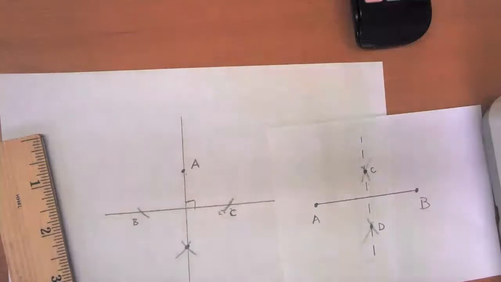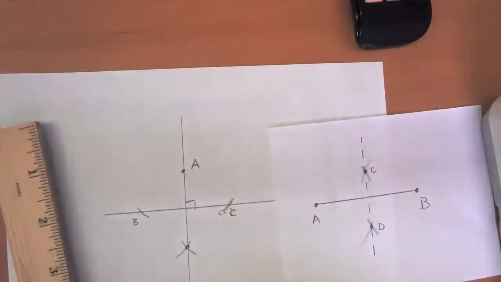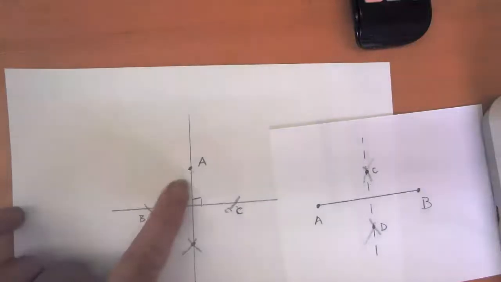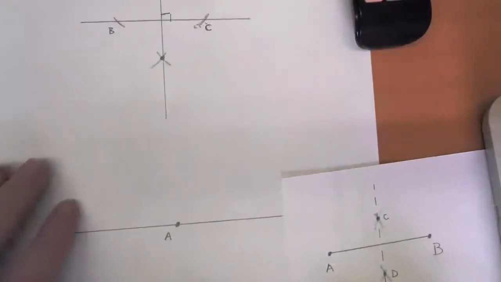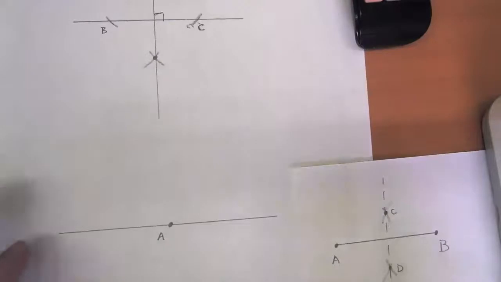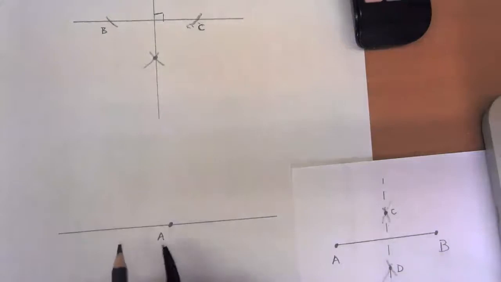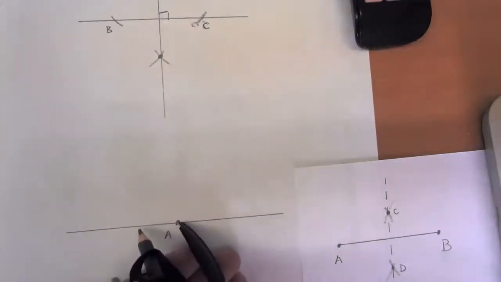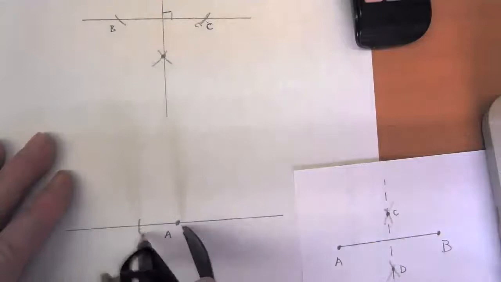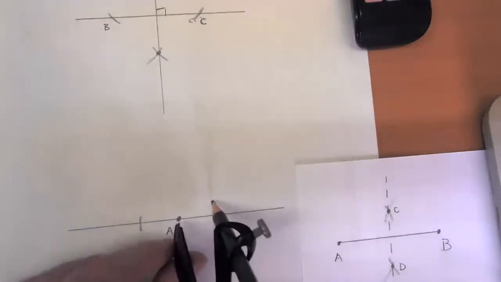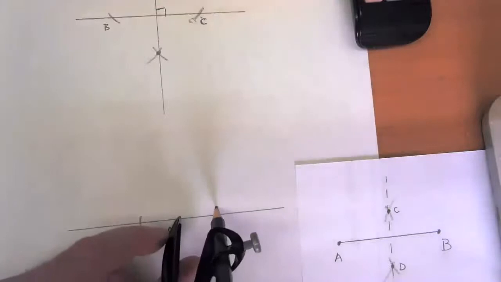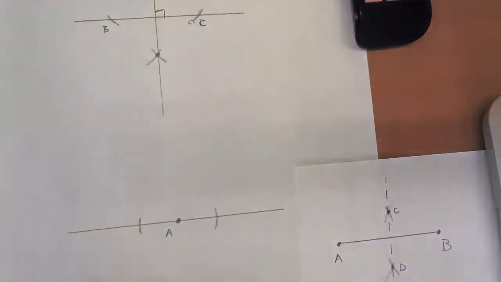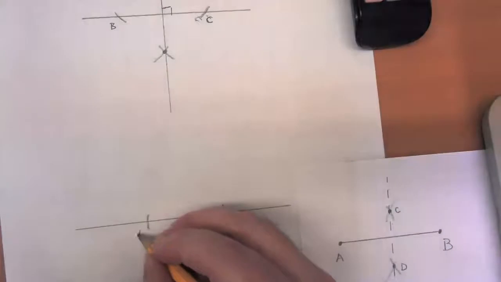All right? Now, sometimes people consider it to be 2 different tasks in this case, and in this case down here, where A is actually on the line that we're constructing. But it's really exactly the same task. So the first thing we're going to do is find 2 points on the line that are the same distance from A, and that's going to be our B and C. And then we just need to create the perpendicular bisector of BC.